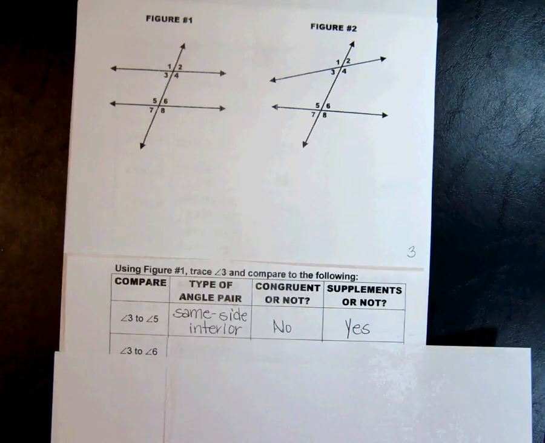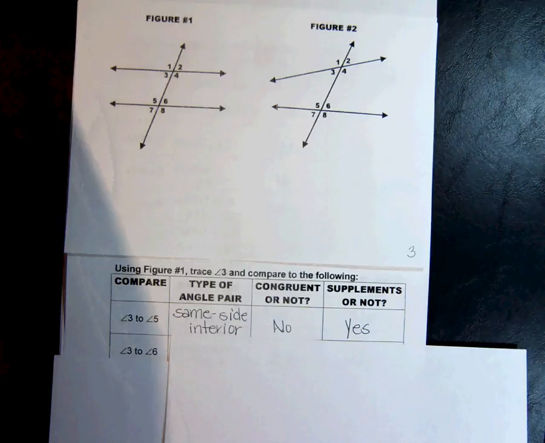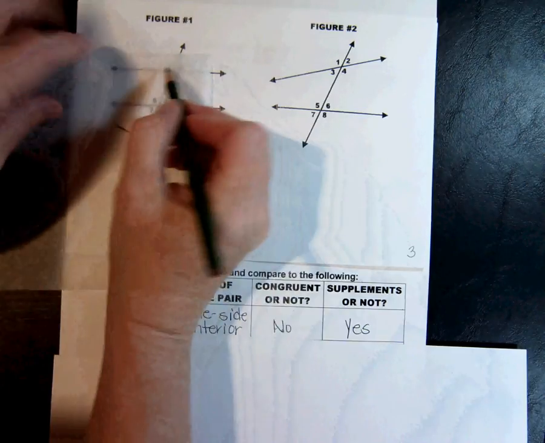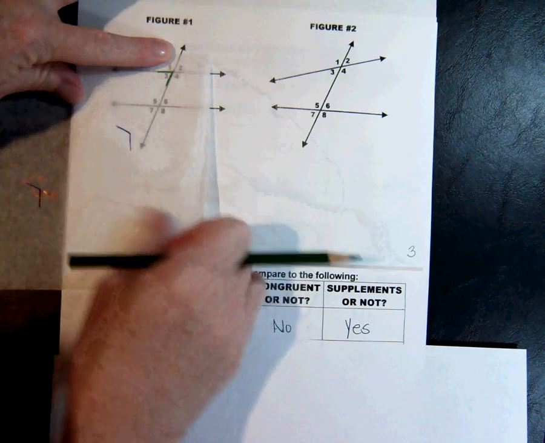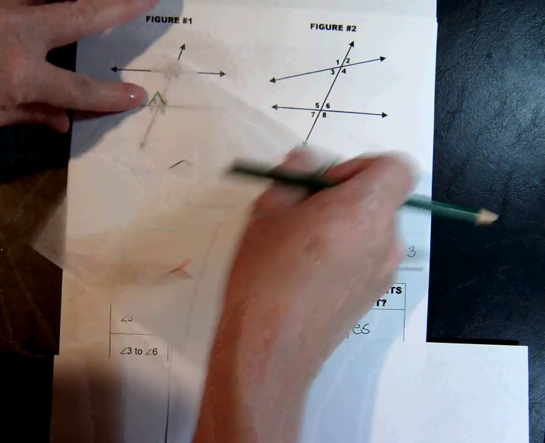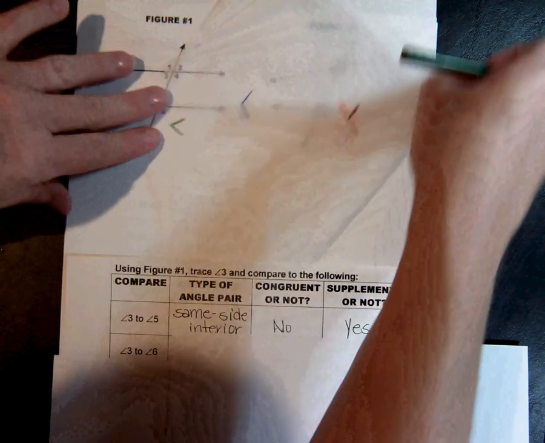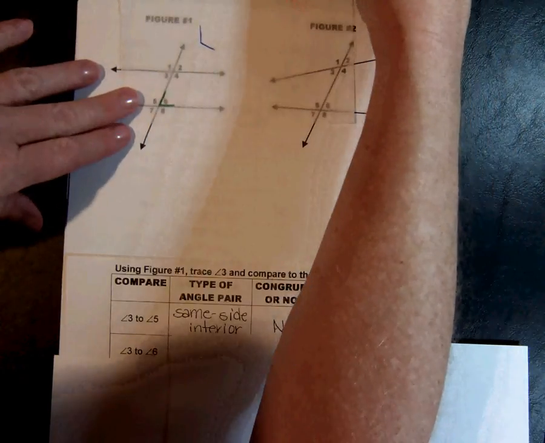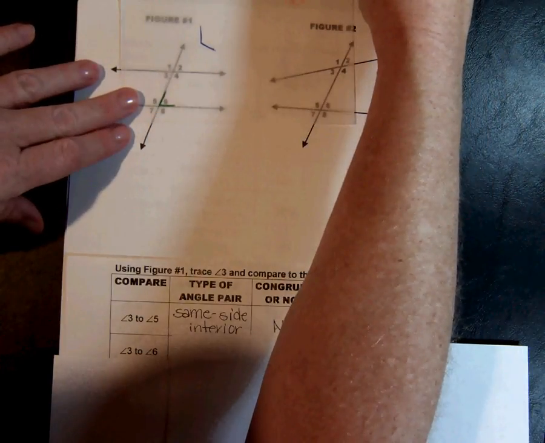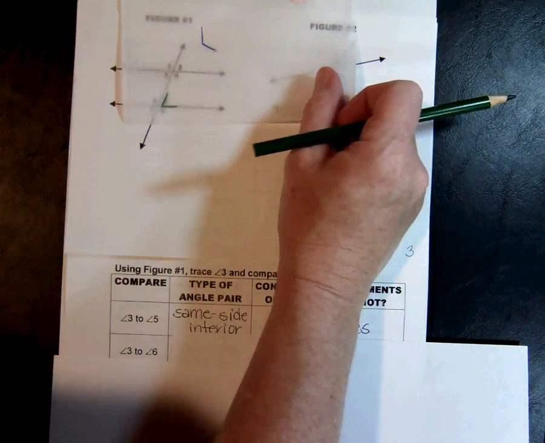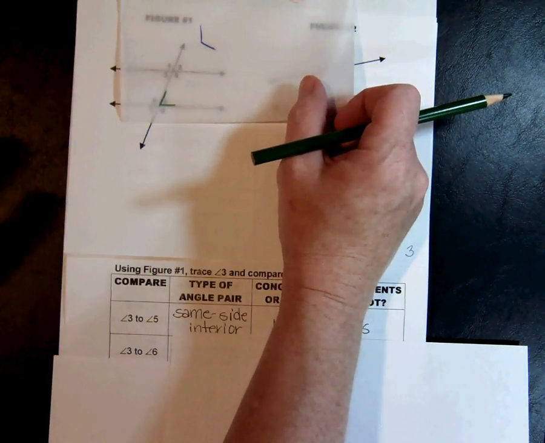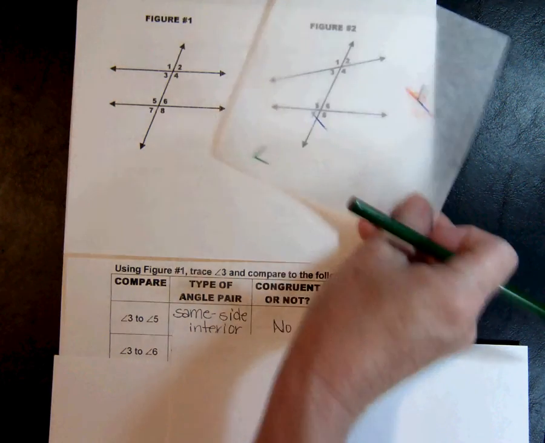Okay, angle 3 with 6. Again, we'll trace 3. And then we'll turn it around to match up with 6. They are congruent. They're the exact same. I think tracing this and actually visualizing what's happening with these angles is a good thing. So make sure you trace them.